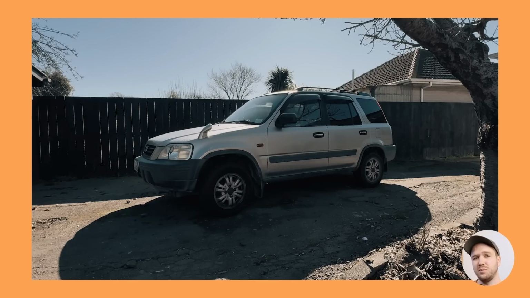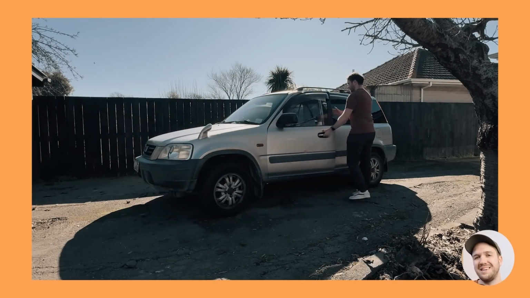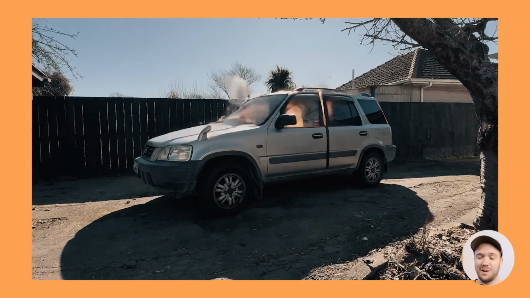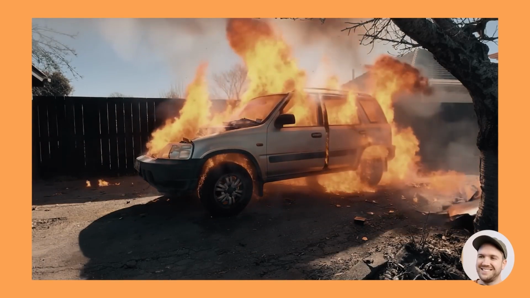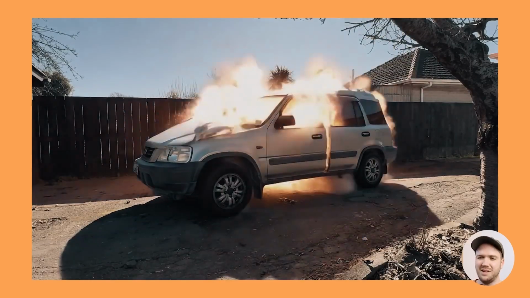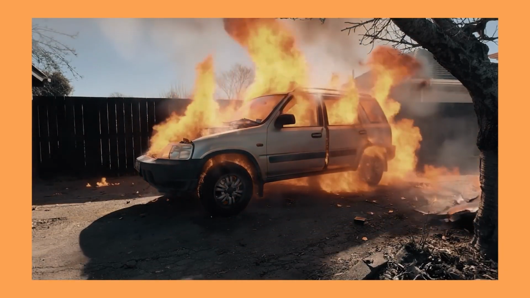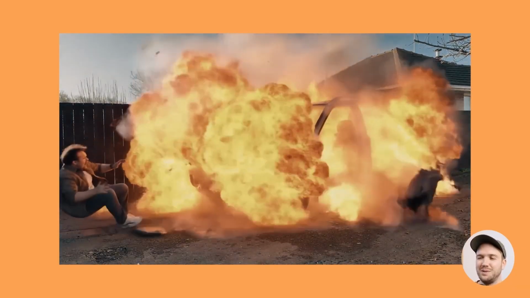And here's some examples using the car explosion effect. So I've got this video of me getting inside my car, but then all of a sudden, my car explodes. It's weird as it manages to blow the door off and then all of a sudden the door appears again, but other than that, I think it's a really cool looking explosion. And here's another one of me looking at the car as it explodes.